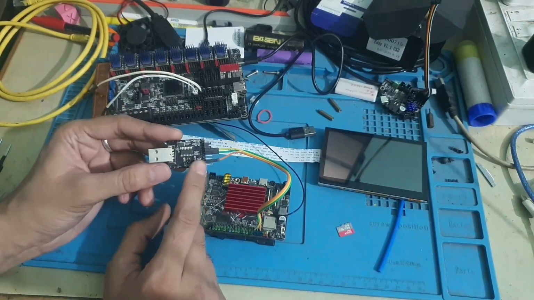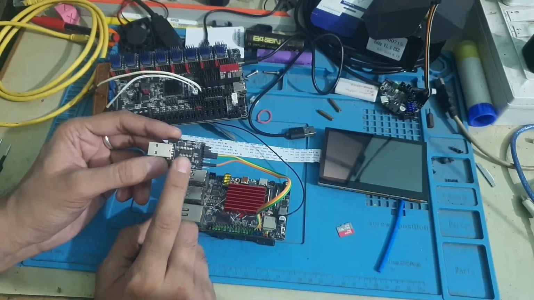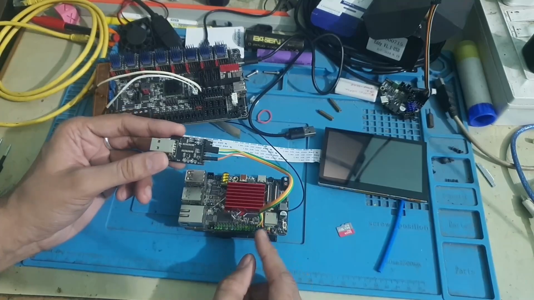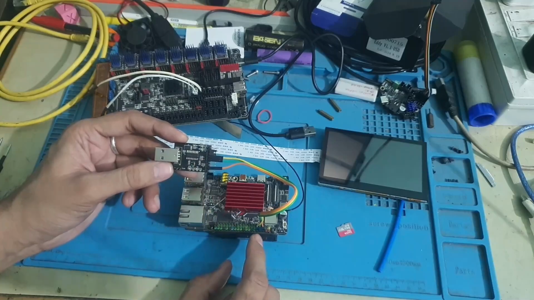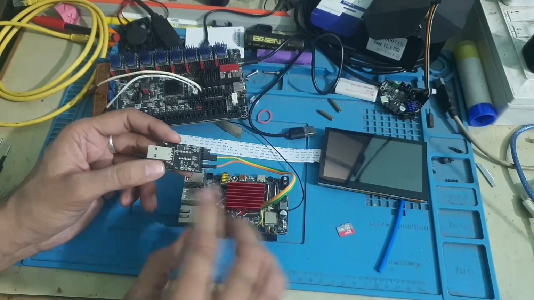I make a connection like this: the CH340 device to the Pi, so ground with the ground, TX pin to the RX pin, and RX pin to the TX pin. You need to do that for communication purposes.